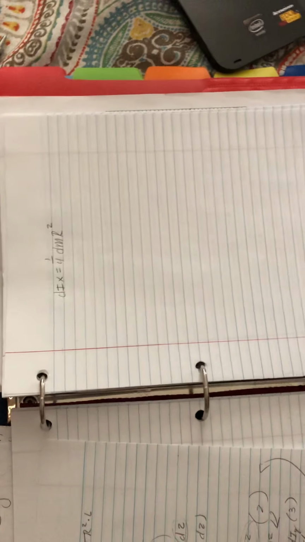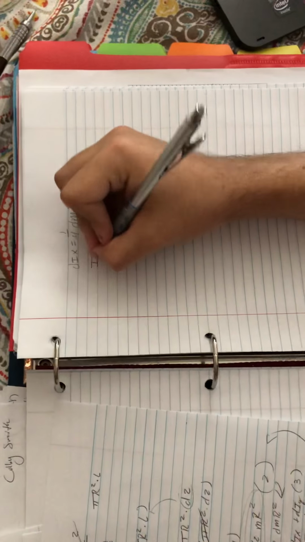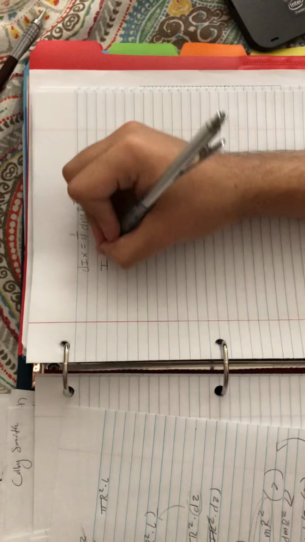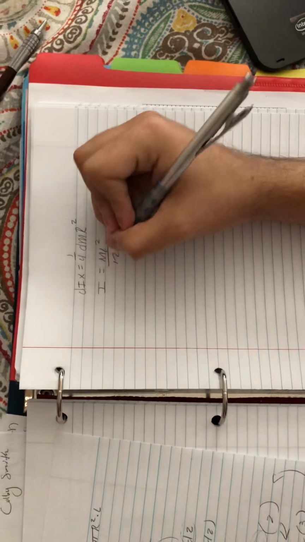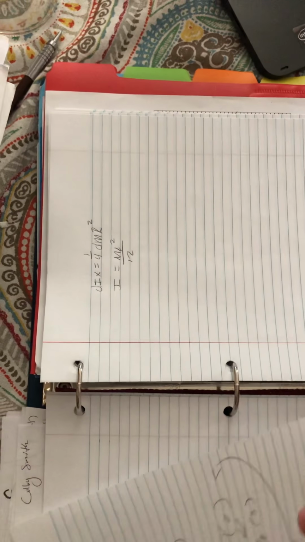Now we are going to solve for the other part. I is equal to ml squared over 12, part of the equation.